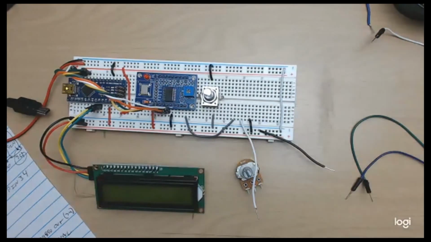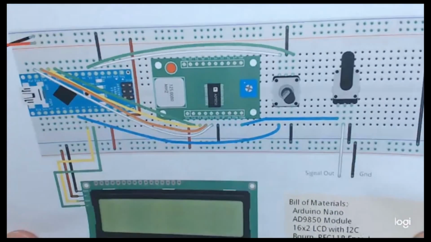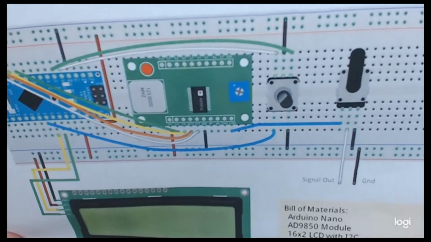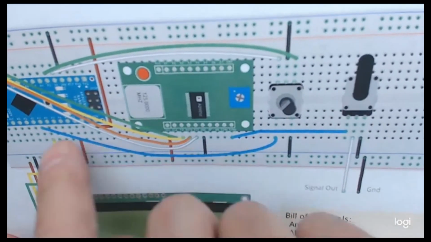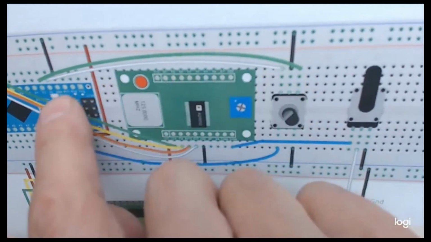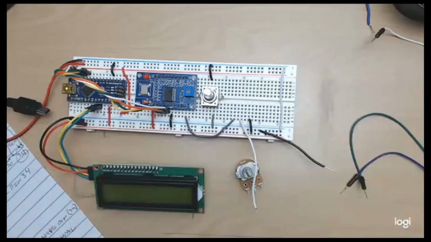So now I need to connect the switch up to an Arduino pin, and I need to connect the A and the B channels up to an Arduino pin. So the switch, again, I go back to my cheat sheet, and I can say, okay, there's the switch that goes over here to A3, and then this one goes over here to D2, and this one goes, so the A and B go to D3 and D2. All right, so I got my plan.